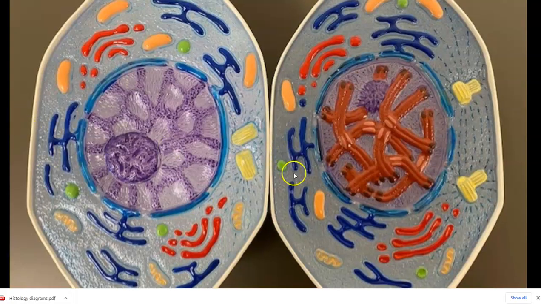So here we have a picture of interphase. And these are cell models in the lab. The one on the left is early interphase, and the one on the right is late interphase. The major difference between the two you can see in the nucleus. So remember, in interphase, this is where you have G1, S, and G2.